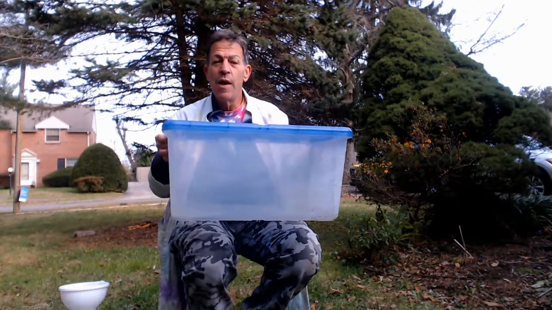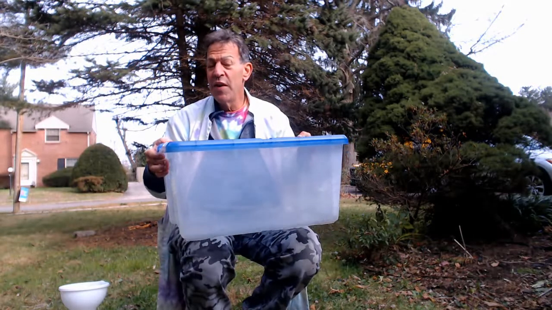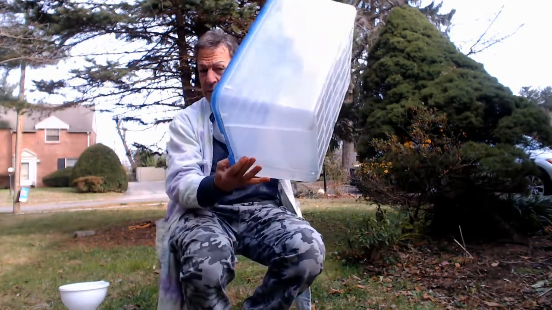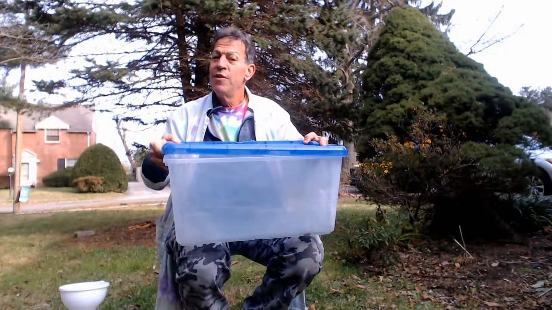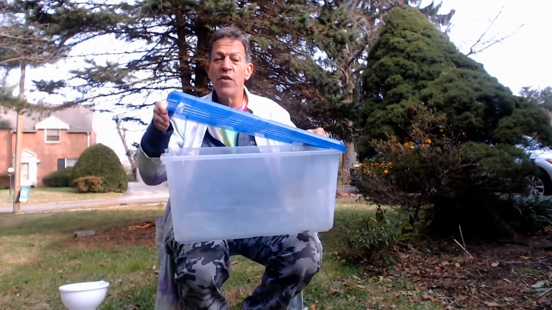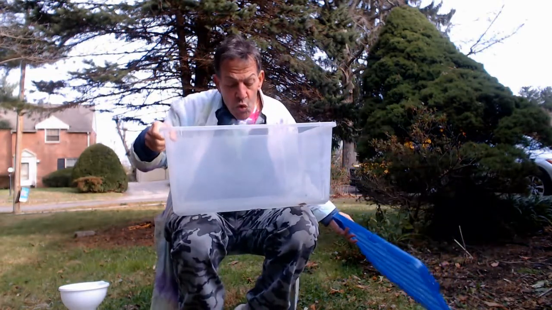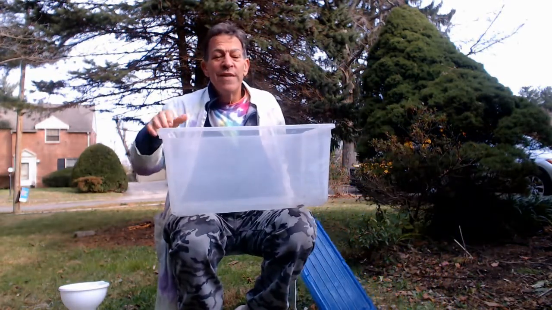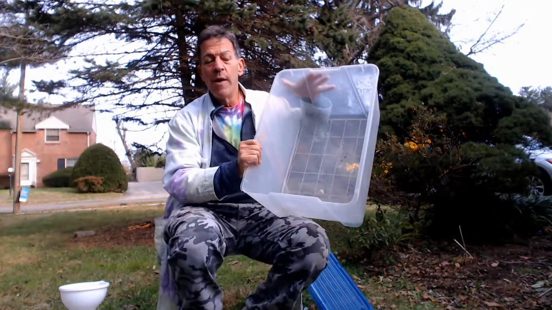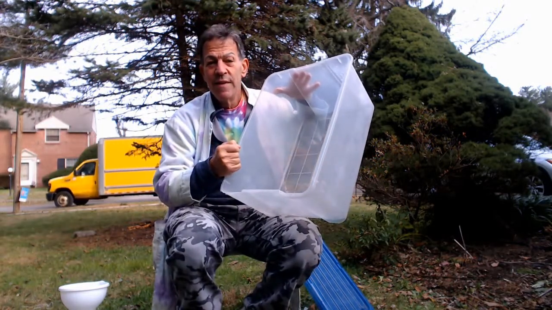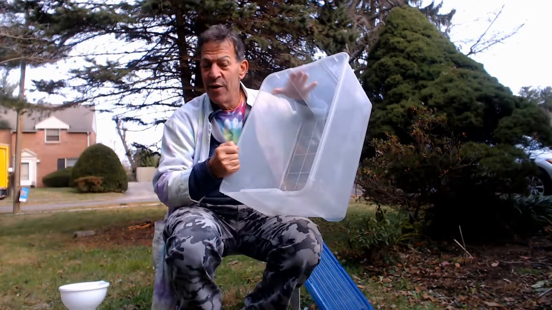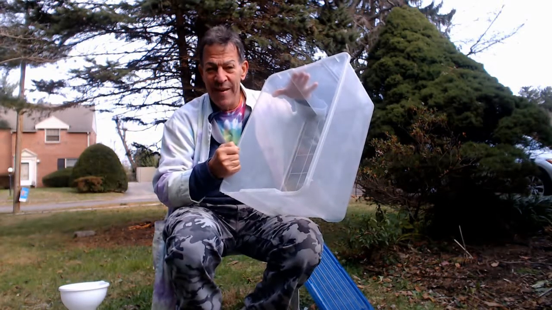So look at this tub or box. Is there anything inside of this box? Does anything in here take up space? You might have guessed that it's filled with air. Oh, fresh air is inside this box or tub. It's filled with air. Air takes up space. And air has mass. Air is a gas. Gases have mass.